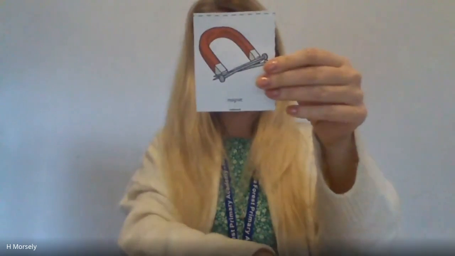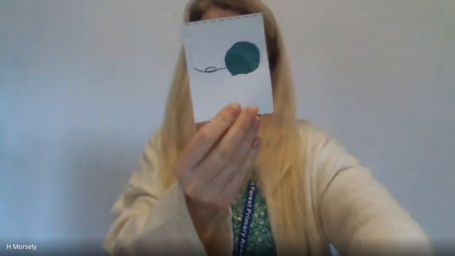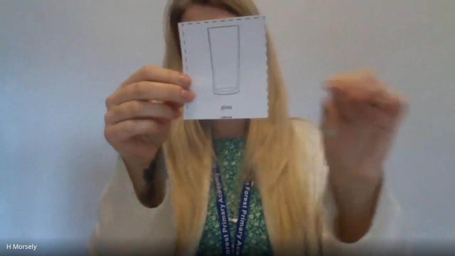Coffee is a liquid. Magnet is a solid. Wool is also a solid. A glass, so there's nothing inside the glass, it's empty, so the glass itself is a solid. A pebble, or pebbles, are solid. Oxygen, what we breathe, is a gas.